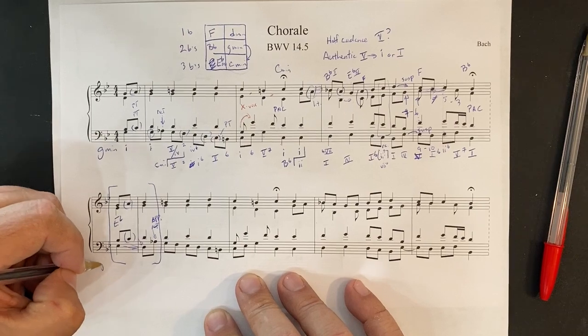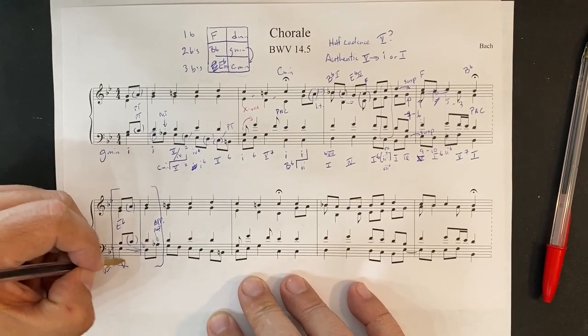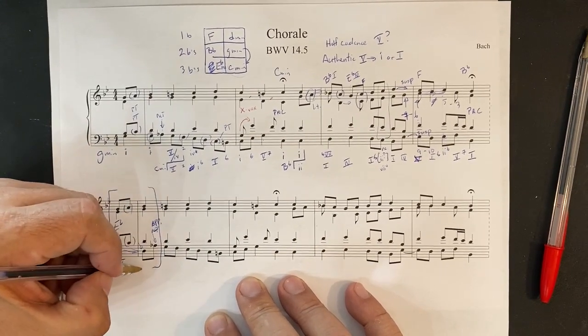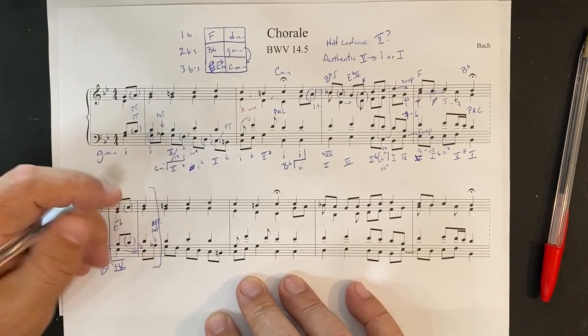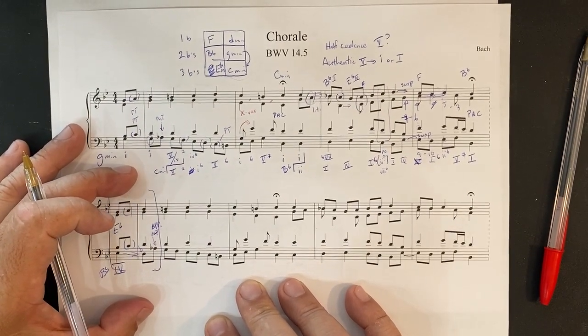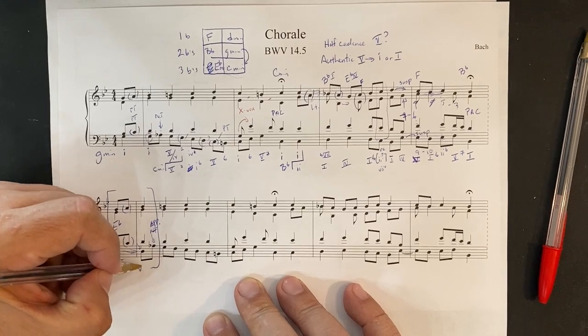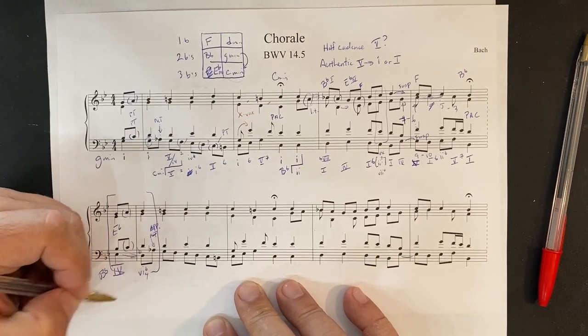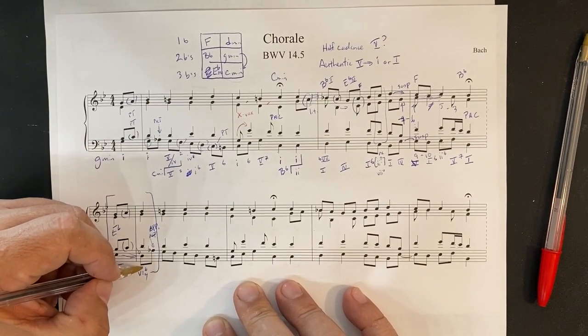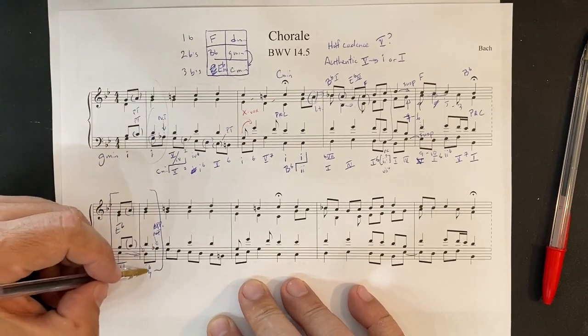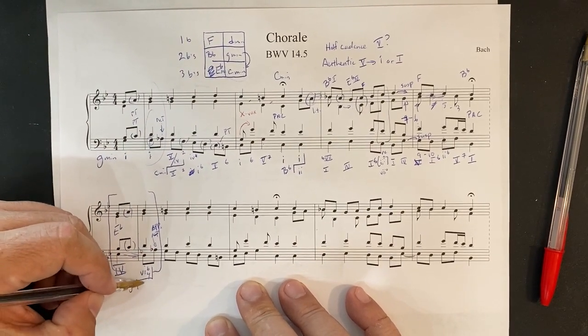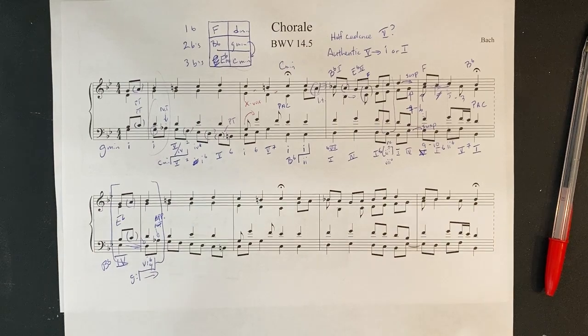So this is still in the key of B flat, and this is my 4 chord, and this is a G minor chord. So it could be a 6 chord here, a 6/4 like that, but probably right at this point we're back in the key of G minor, and it's the same afterwards.